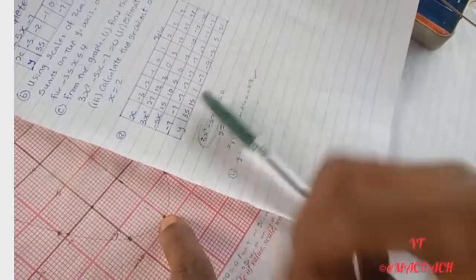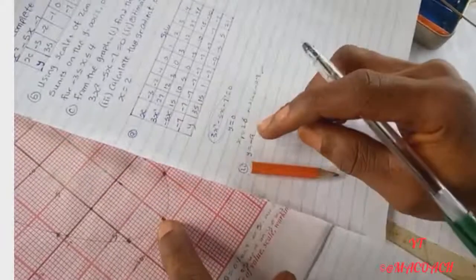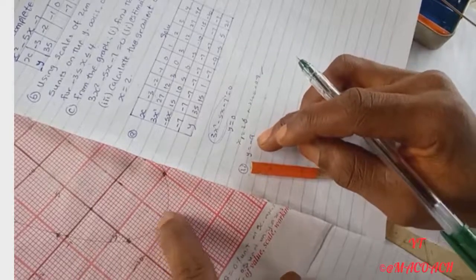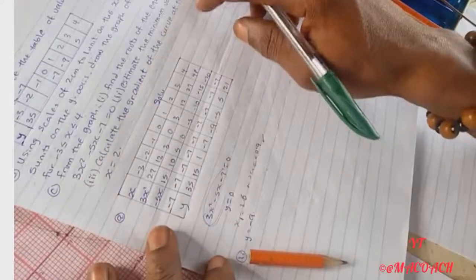Curve at this minimum level. So here it means that y is equal to minus 9. The minimum value of y is equal to minus 9 at this point.